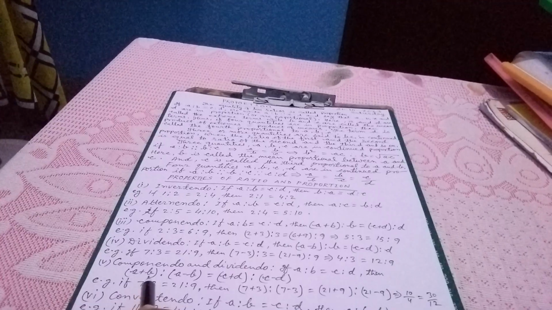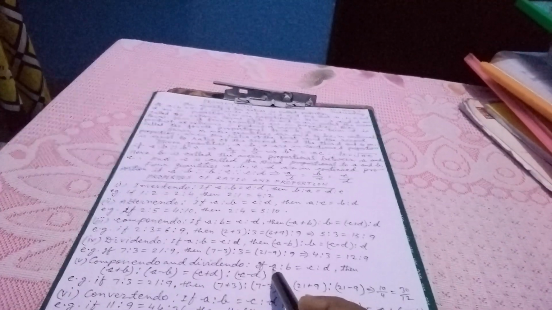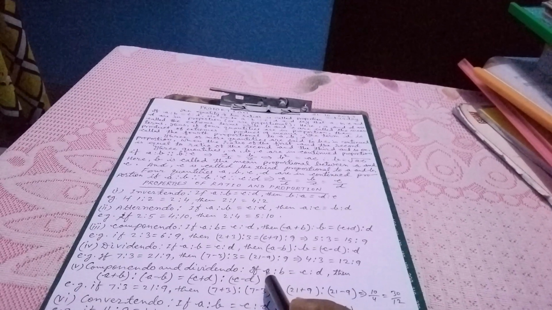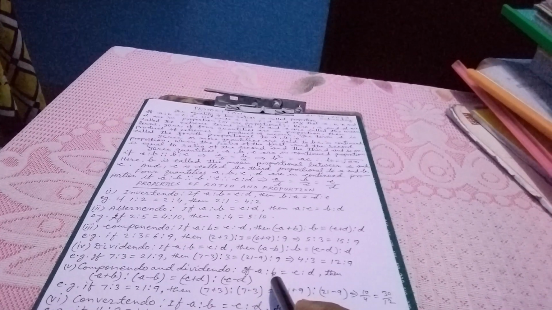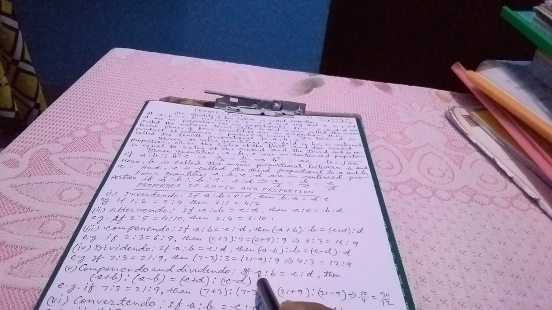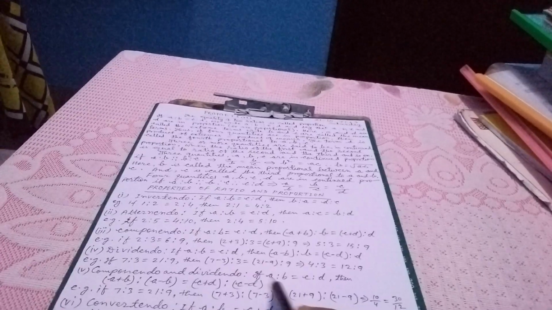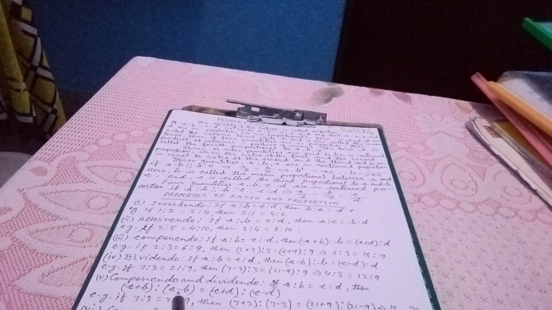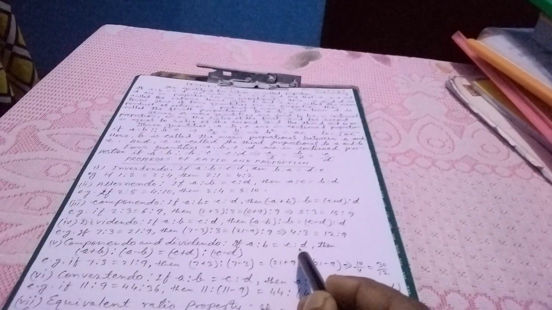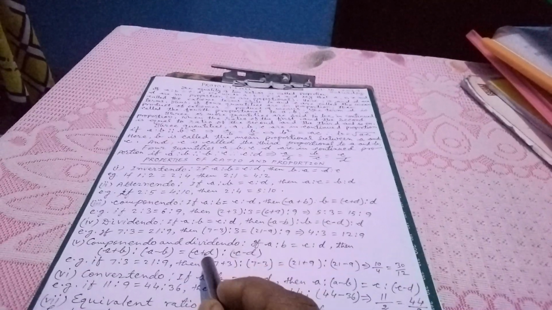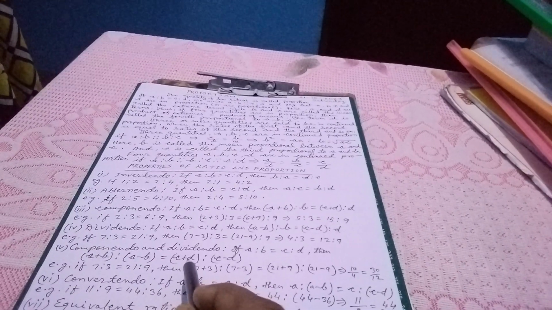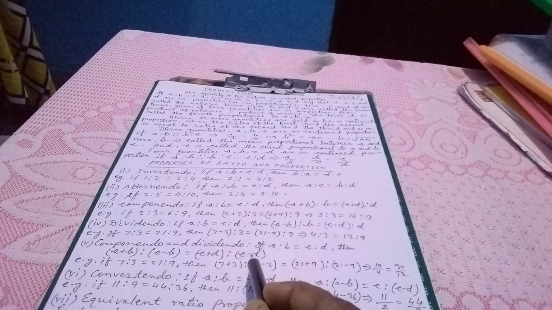That means here A is antecedent and B is consequent. So in antecedent, consequent is added and again in antecedent, consequent is subtracted. So we get A plus B is to A minus B. And here C is antecedent and D is consequent. So C plus D, that means antecedent plus consequent by antecedent minus consequent.